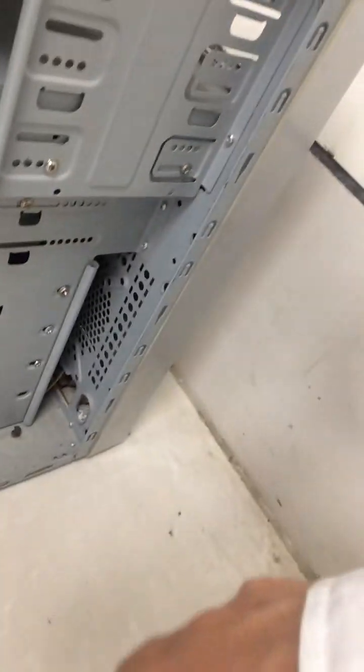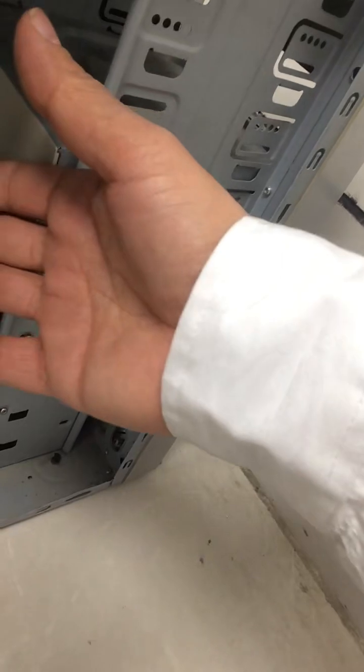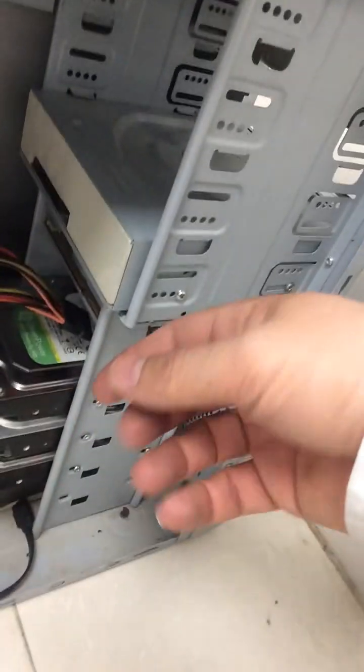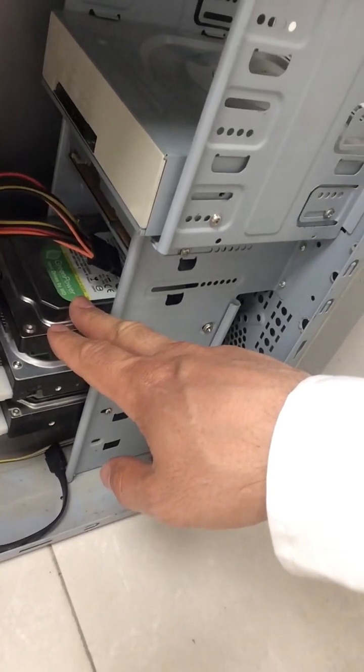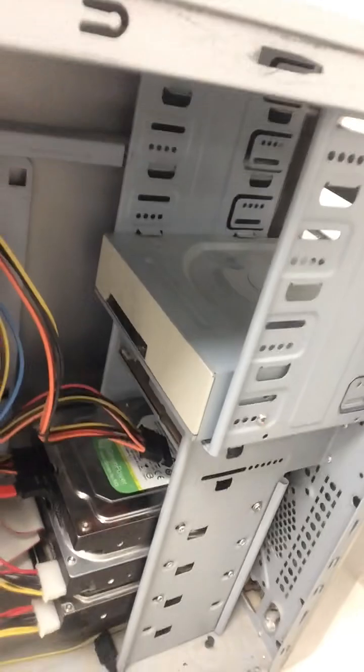What the hell? Why all the ticking sound? Restart it. See if we can load it.